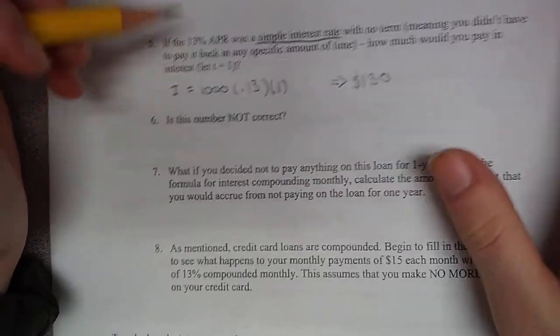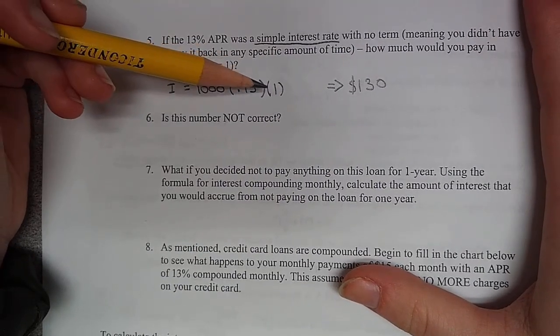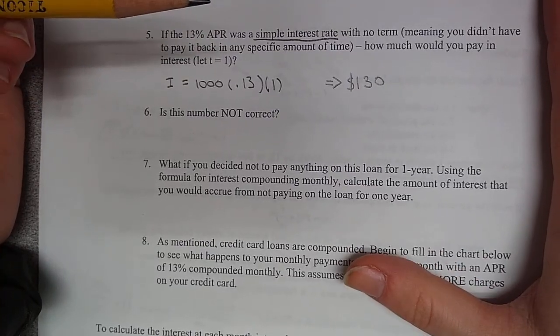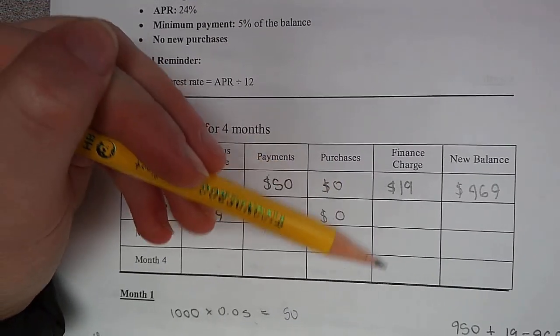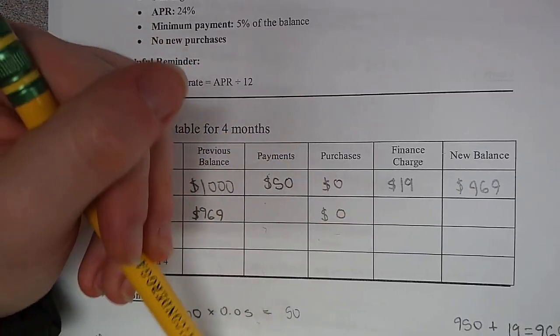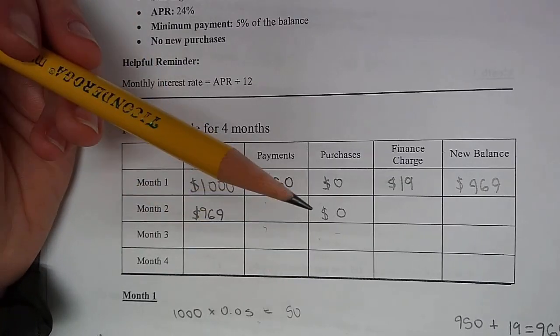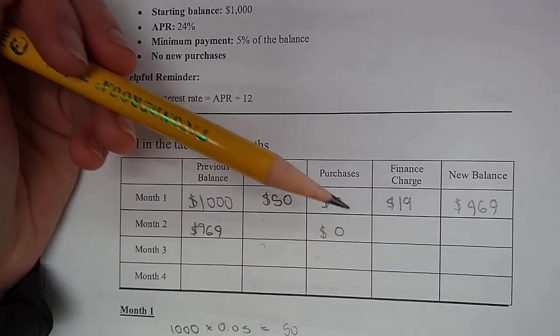Now, is this number not correct? It's not correct. And the reason why is because credit cards don't wait an entire year to calculate interest, right? They calculate interest every month. Every month they charge a new amount of money. Now it goes down as your balance goes down, assuming that your balance does go down. If it goes up, then the interest is going to go up.